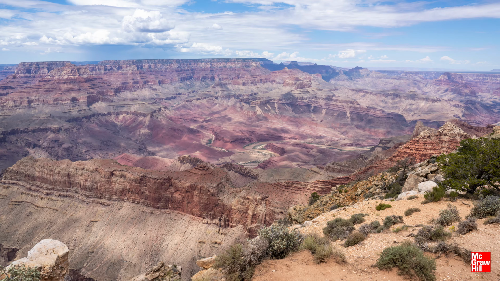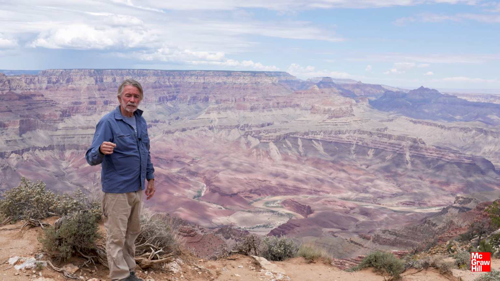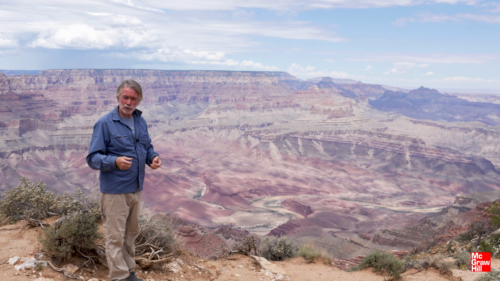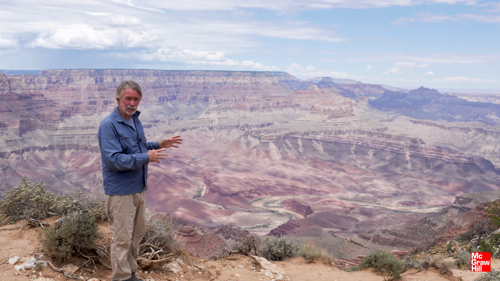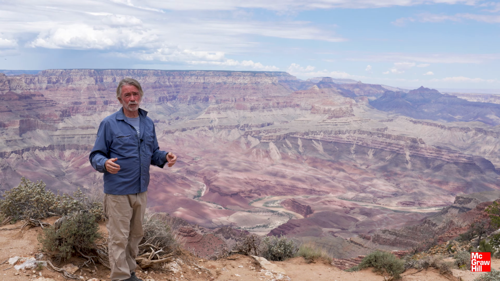So today I think most geologists agree that there's a multi-stage history of the Grand Canyon, and different parts were carved at different times, but a lot of the recent canyon cutting is still less than 6 million years old.